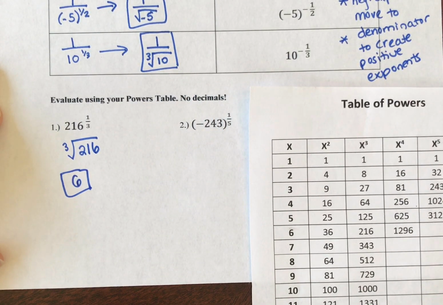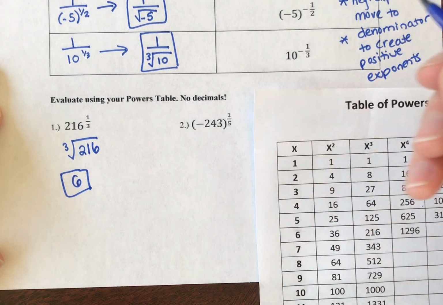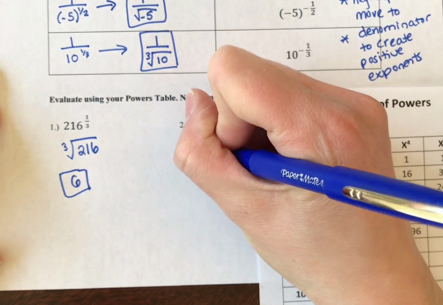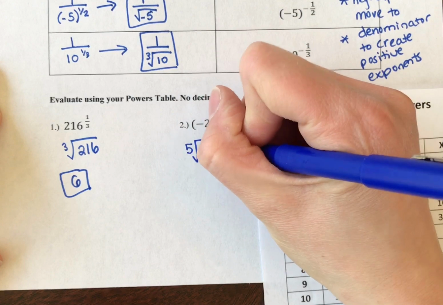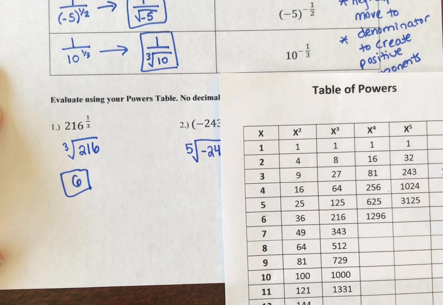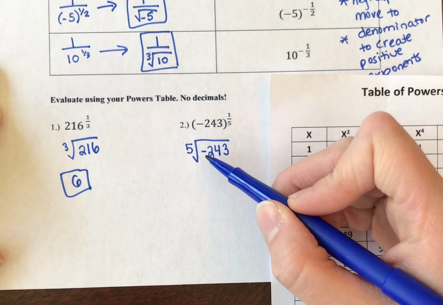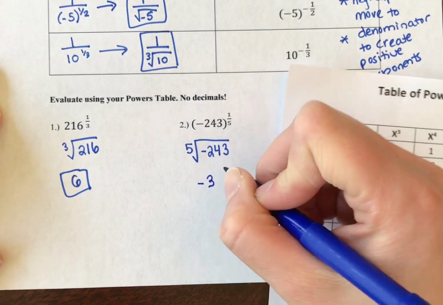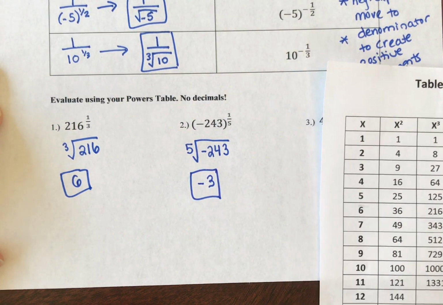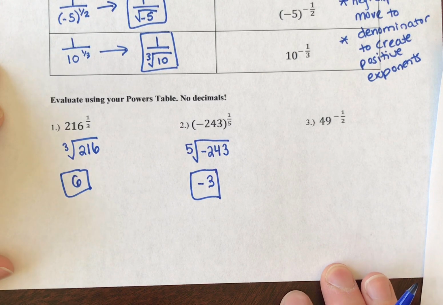In my second example, negative 243 to the 1/5 power. So I'm going to start by rewriting that in radical notation. My denominator is 5, so this is going to be the 5th root of negative 243. On my table, I'm going to go to my x to the 5th column. There's 243. Well, the 5th root of 243 is 3, but since this is a negative 243, it's going to come out as negative 3. So negative 243 to the 1/5 power is negative 3.